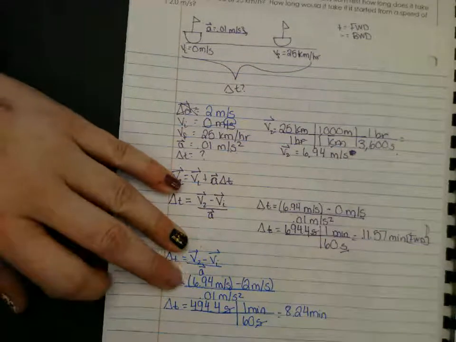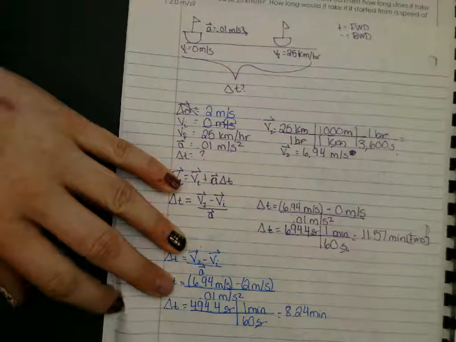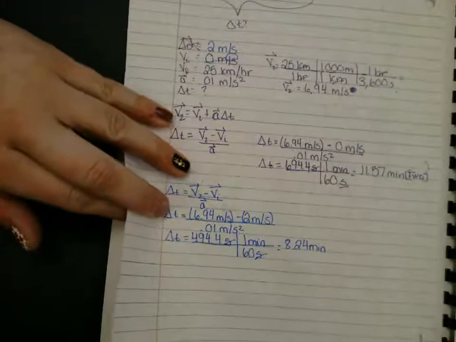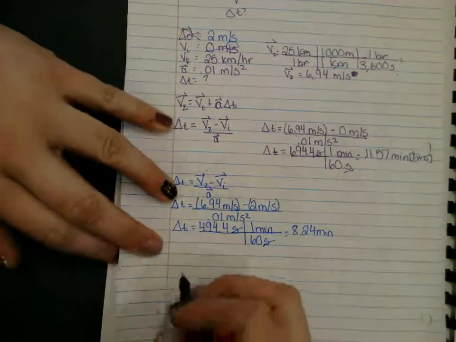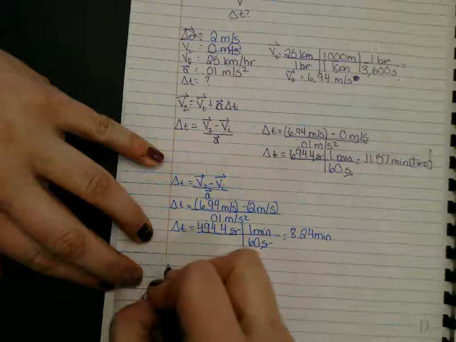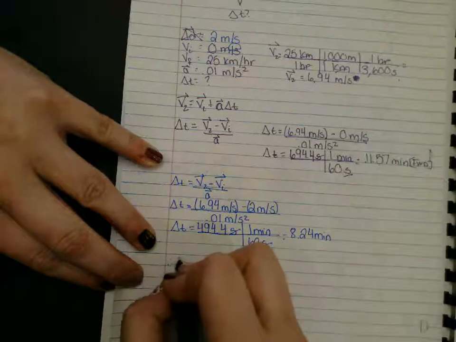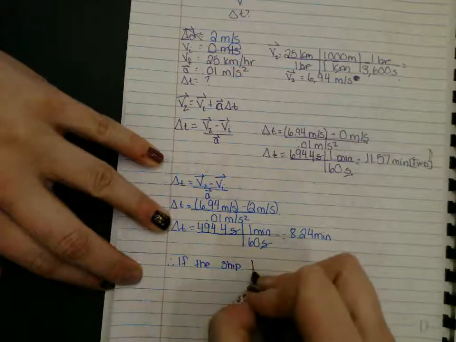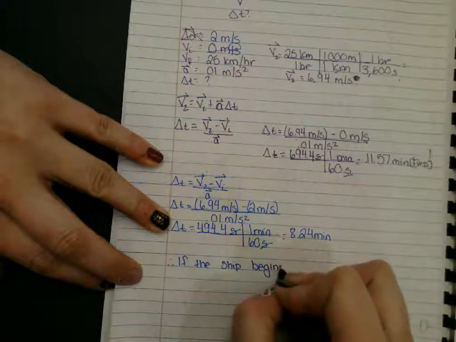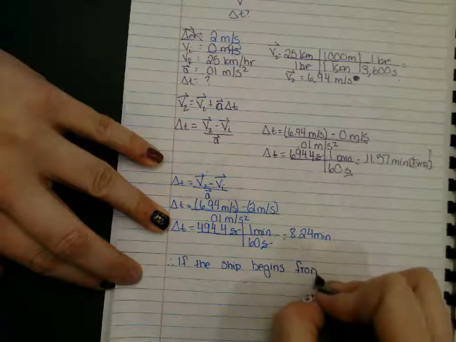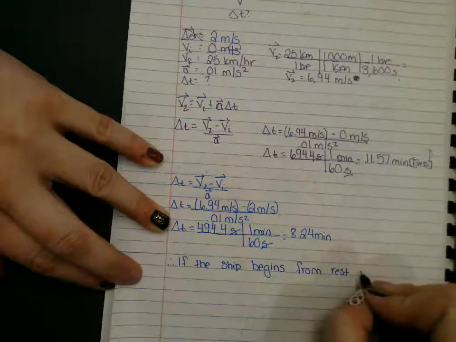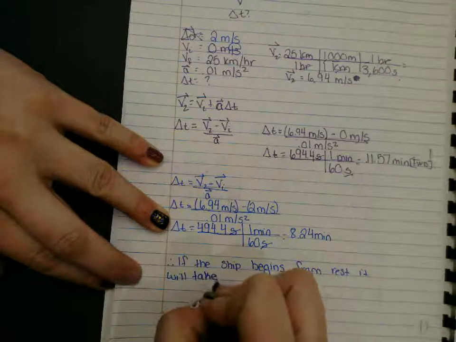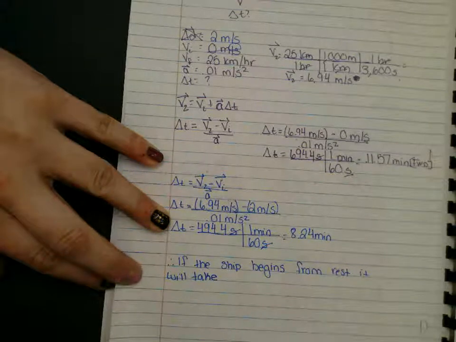All right, so my final step for every problem is to write a statement and apply significant figures. So I'm going to move my paper up. You won't be able to see the drawing anymore, but you will be able to see what I'm writing. I'm going to answer, therefore, if the ship begins from rest, it will take, I need to apply sig figs here.